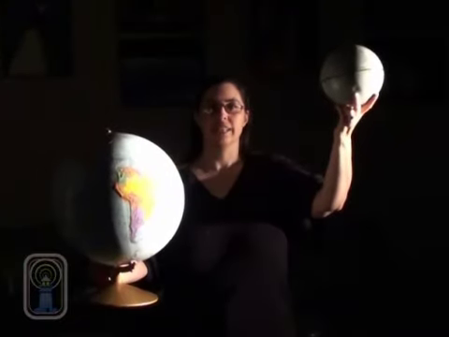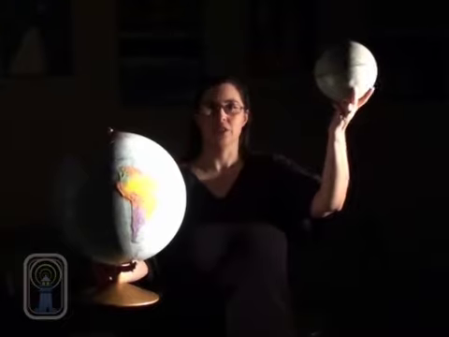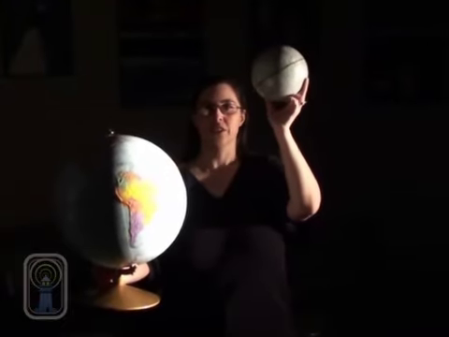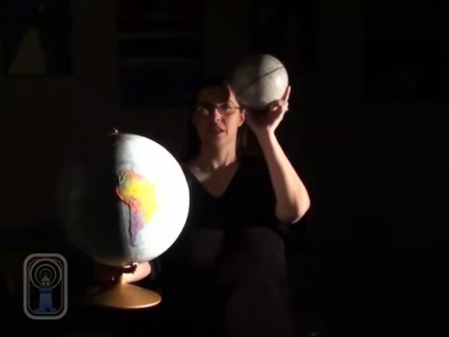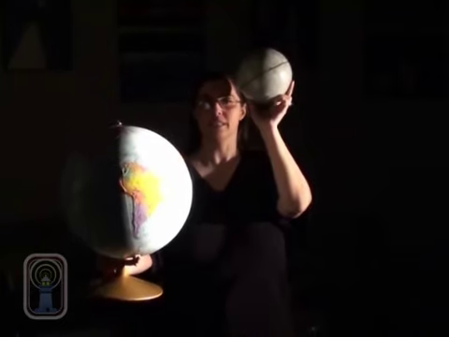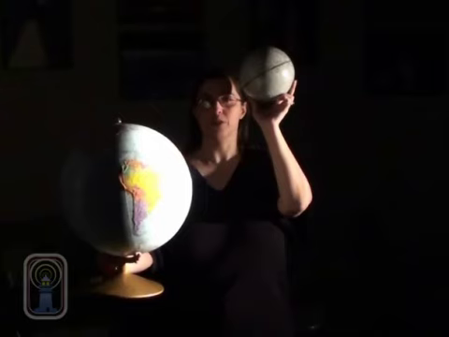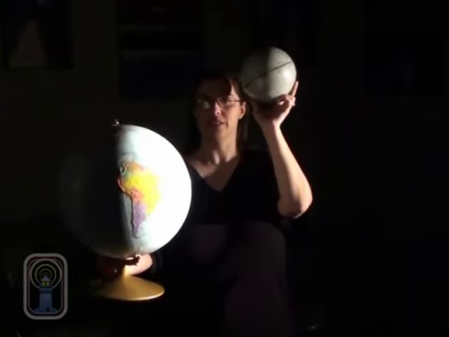The moon is constantly in orbit around the Earth. It turns as it orbits the Earth so that one side of the moon is always facing towards the Earth. What causes the phases is how the sunlight falls on the side of the moon that faces the Earth.